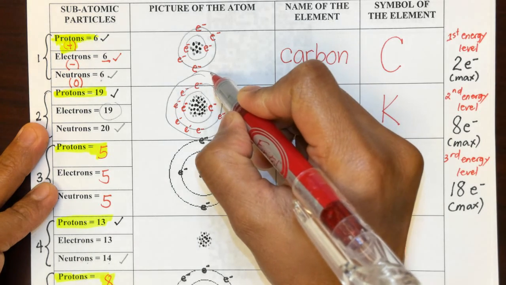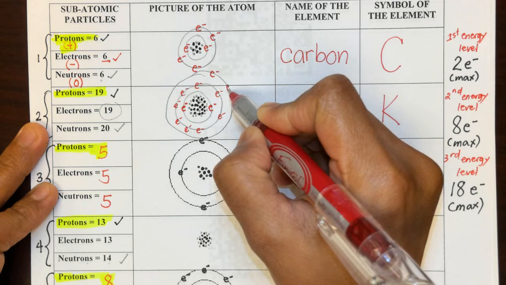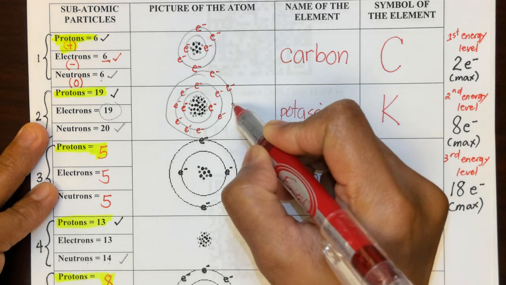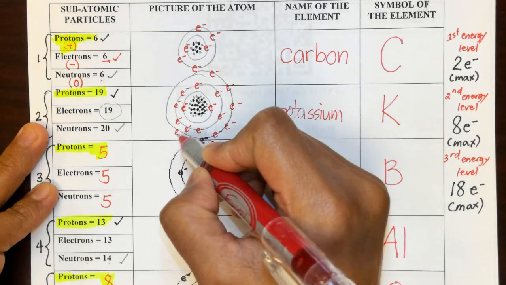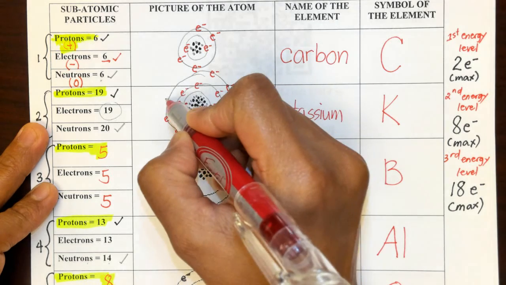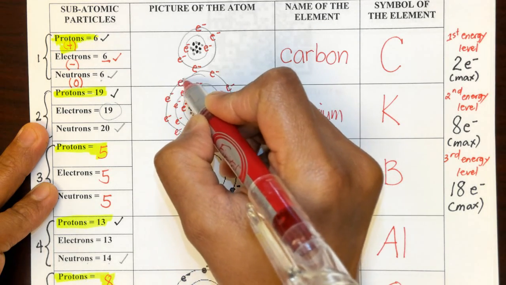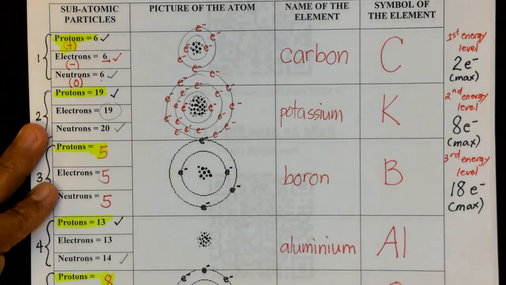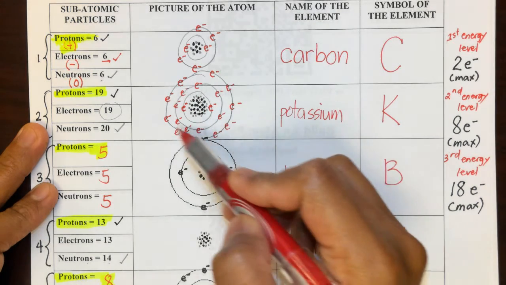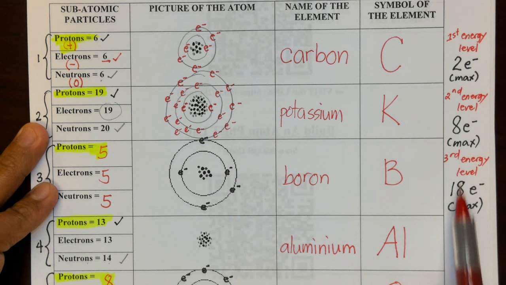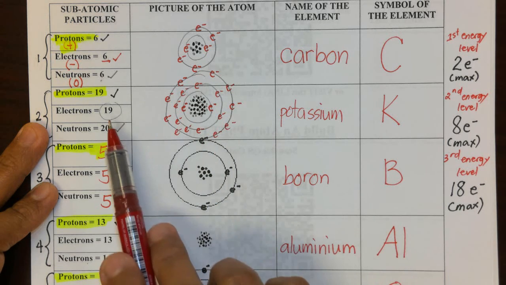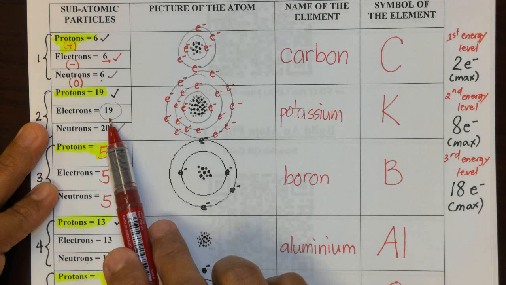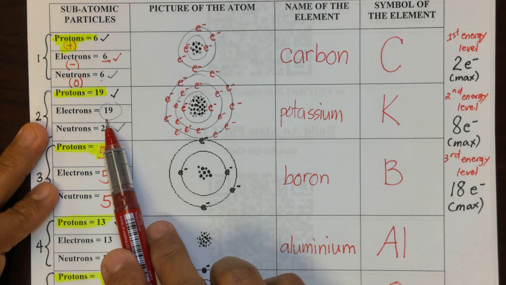So the 9 more will be distributed in this third orbit. So that's 3, 4, 5, 6, 7, 8, and then 9. So I now have just 9 on the third energy level, not 18, just 9 because I need to satisfy the total electrons, which is 19.